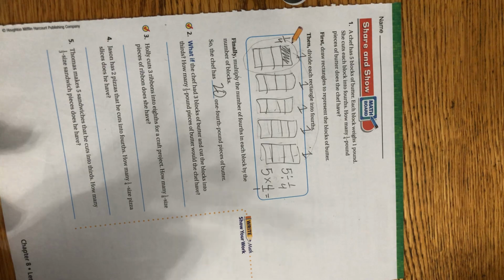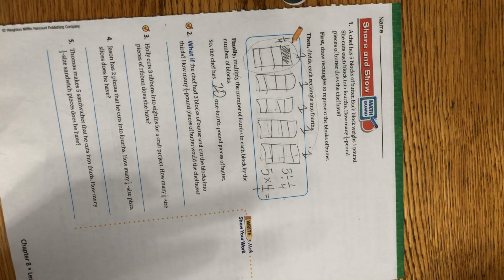And I'll take a picture of this and post this into your Google Math 8.2 answers to the Share and Show.